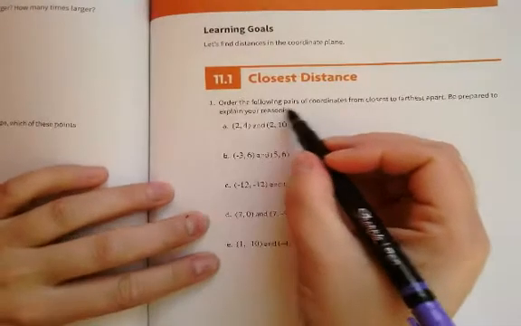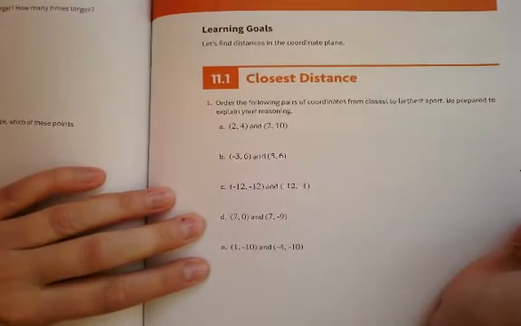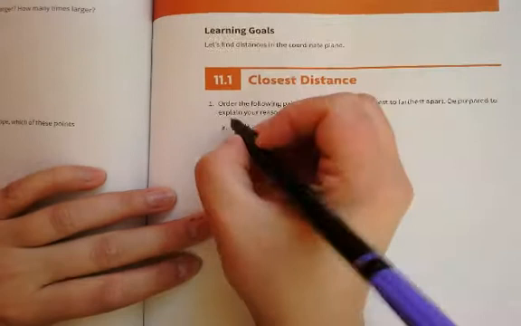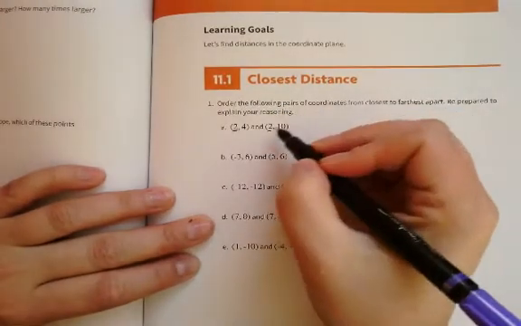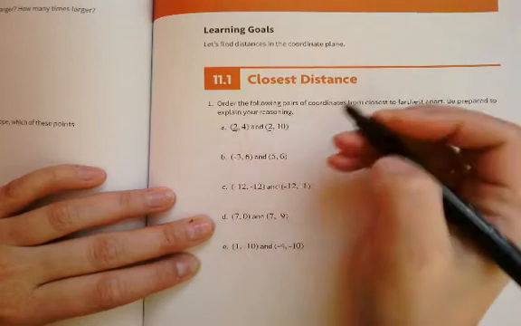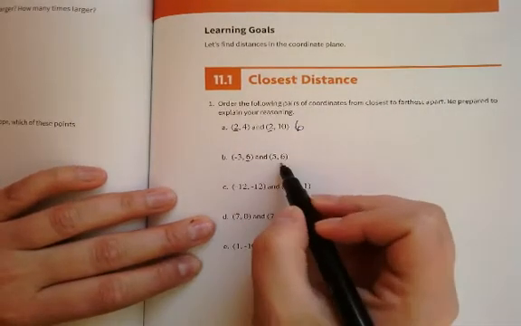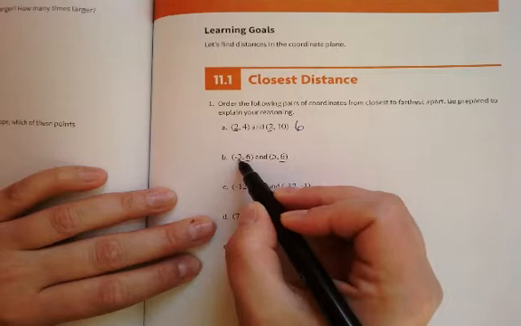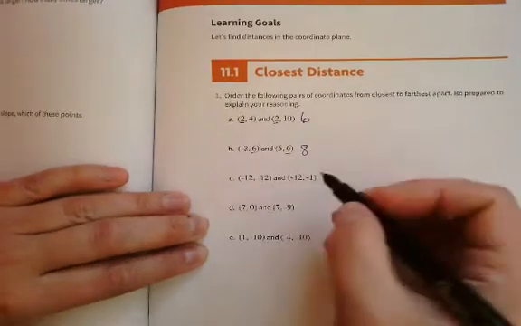It says, order the following pairs of coordinates from closest apart to further apart. Be prepared to explain your reasoning. These two basically start at the same spot, but they're a distance from 4 to 10 away. So these guys are 6 away. These guys have the same on 6, but they're from 5 to -3. It's going to be 8 away.